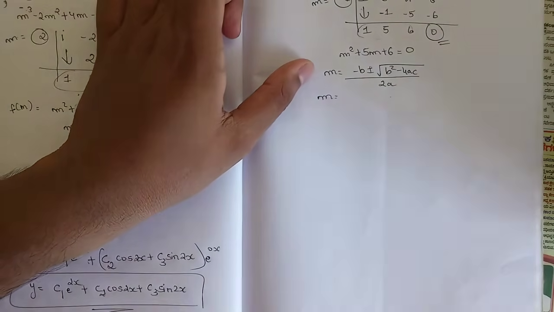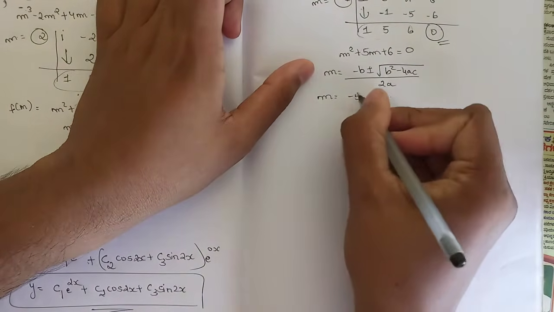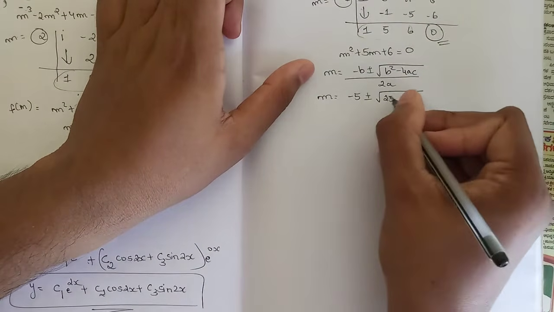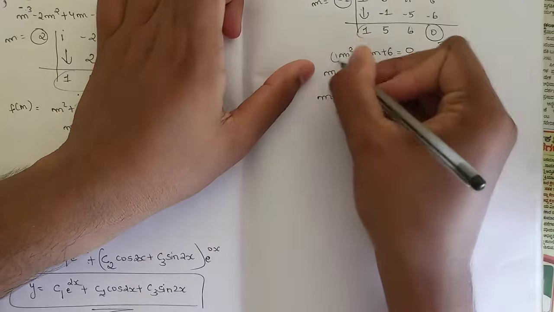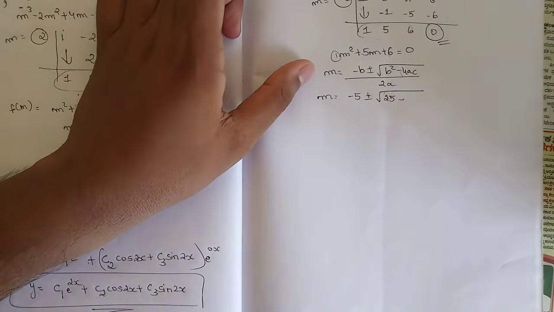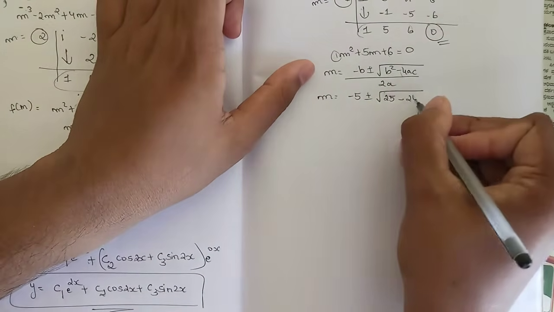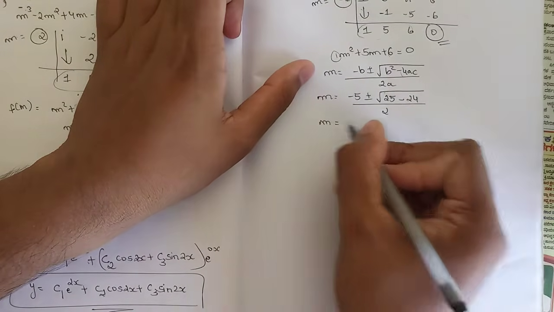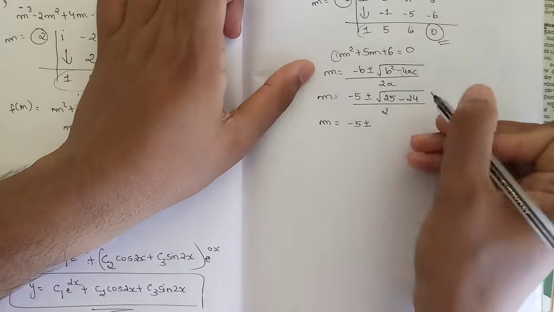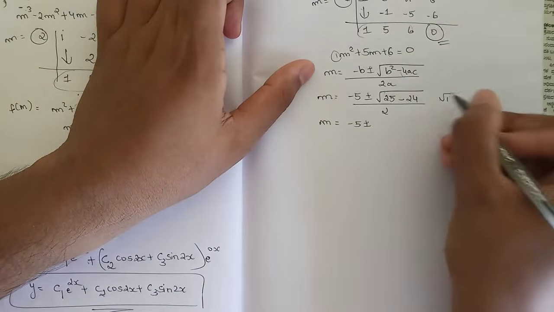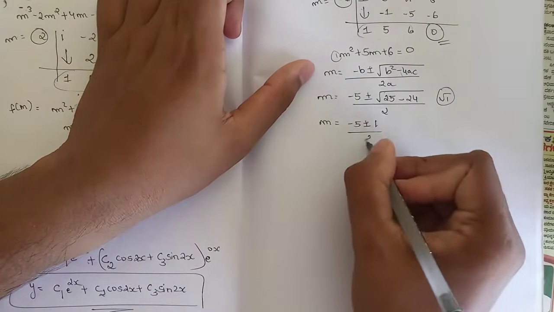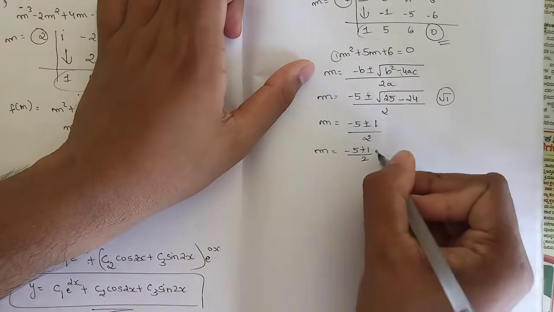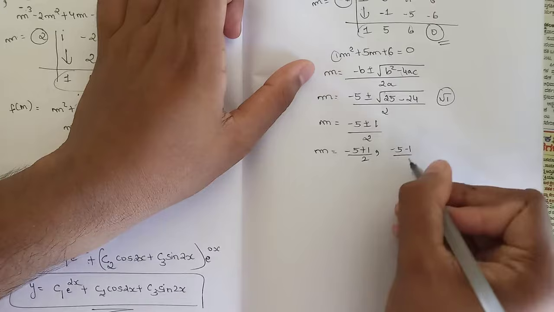Here the value of b is 5, so m is minus 5 plus or minus square root of 5 square, which is 25, minus 4 into 1 into 6, 4 6s are 24, divided by 2 into 1, which is 2. So m is equal to minus 5 plus or minus square root of 25 minus 24, which is 1, and the square root of 1 is 1, divided by 2.